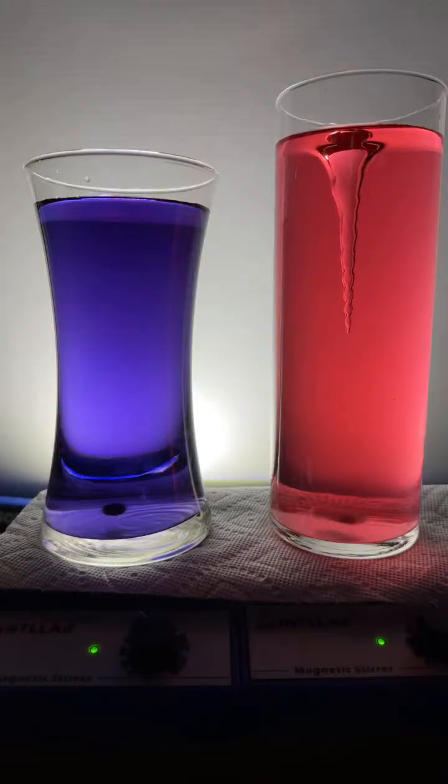Can I add baking soda? I cannot. I don't have any on hand with me. I apologize. All right, let's see if we can get this to go to green.